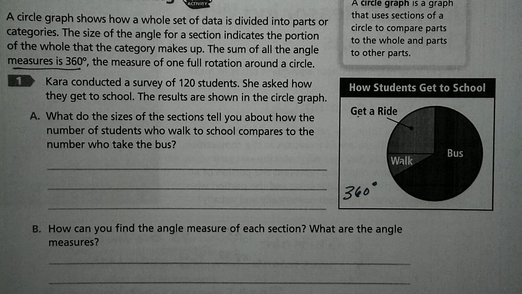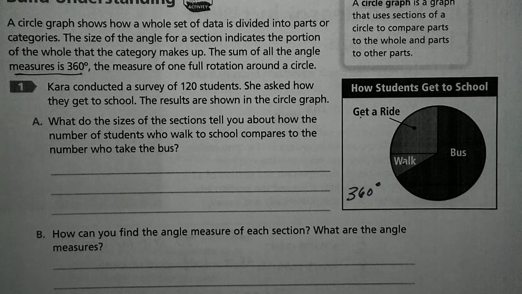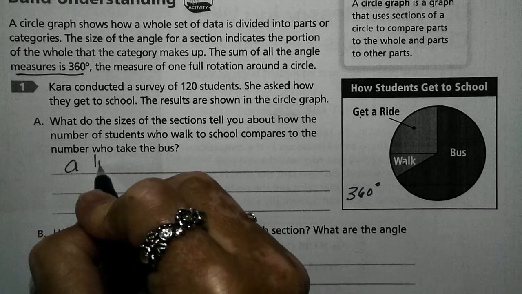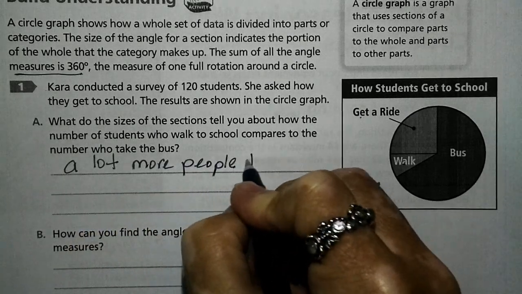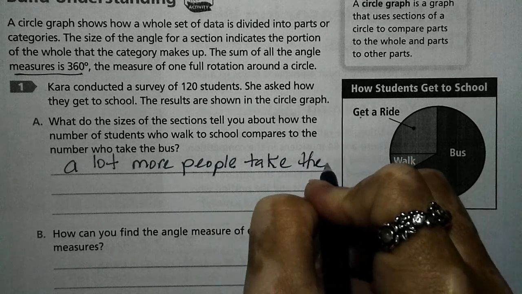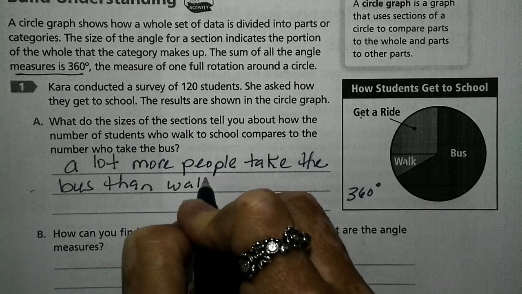So what do the sizes of the sections tell you about how the number of students who walk to school compare to the number who take the bus? So what is the first thing, without even measuring or doing anything, can we say about the people that walk versus the people that take the bus? A lot more people take the bus than people walk. Yep, so a lot more people take the bus than walk. Absolutely.